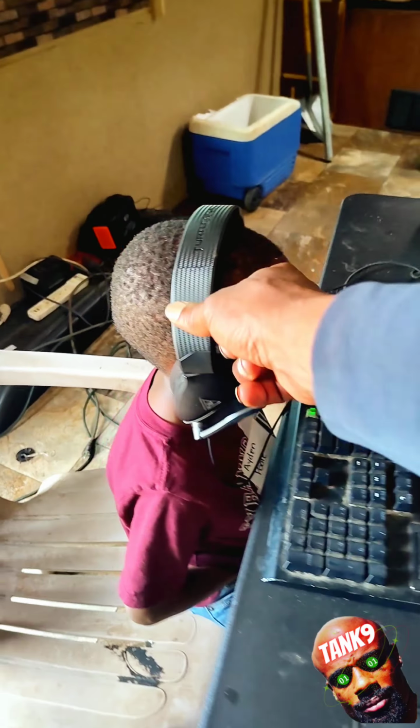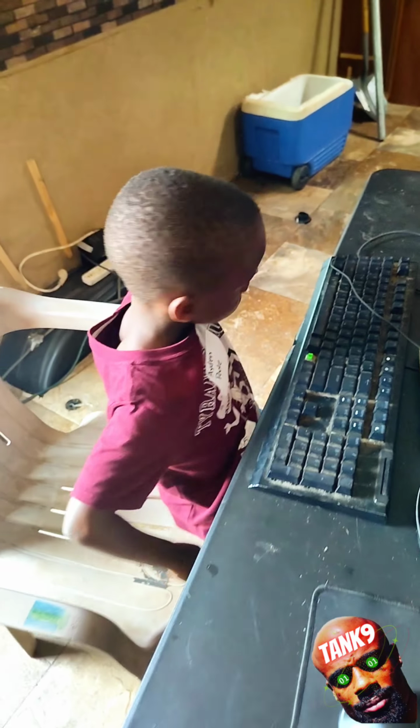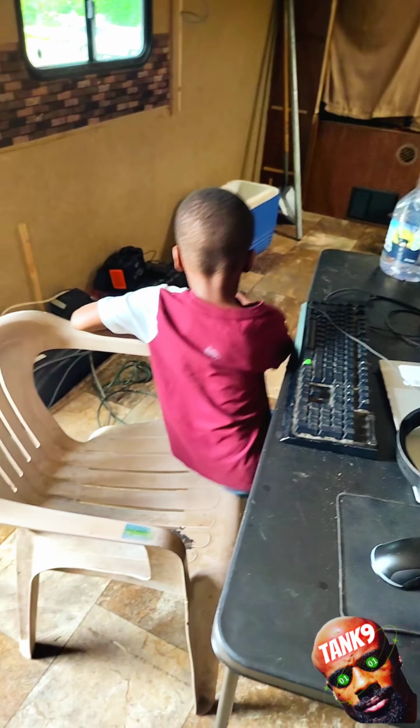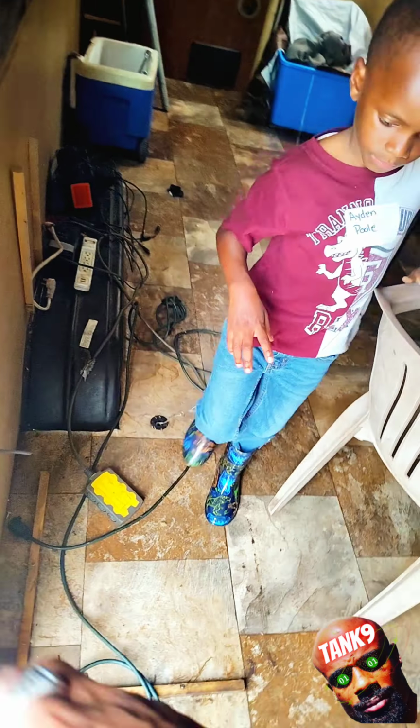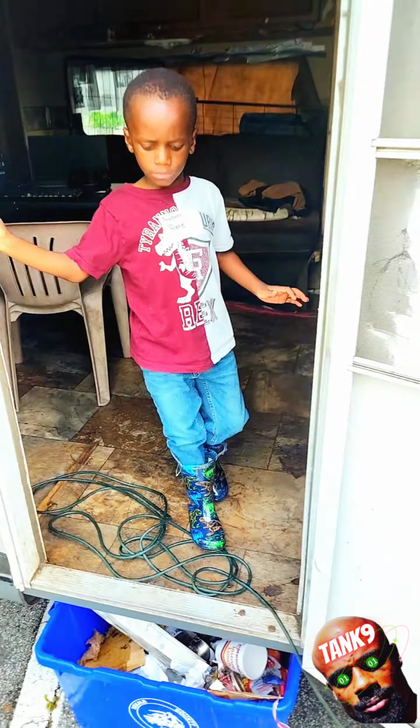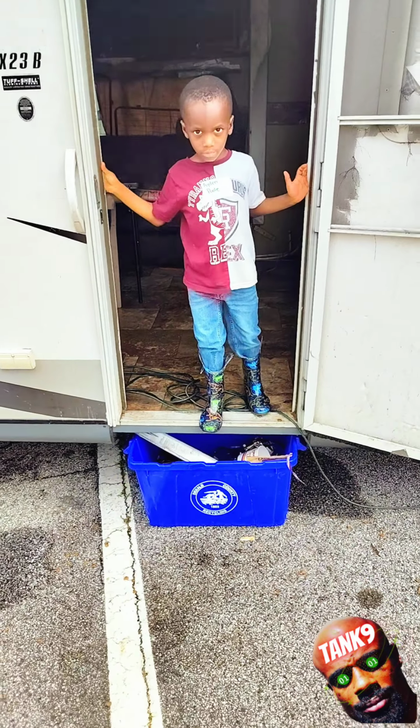Let's go outside. I'm going to show you how we charge the portable battery, because you need electricity to power your devices, tank number 2. So let's come on out. I like those boots.